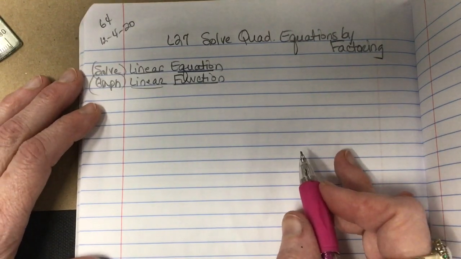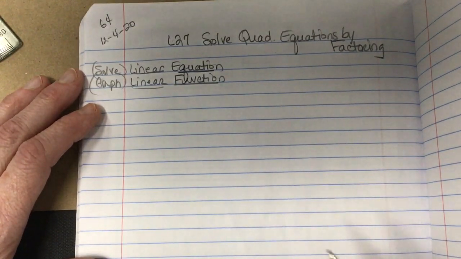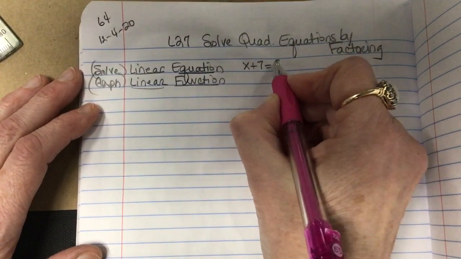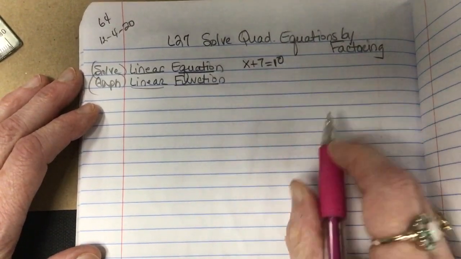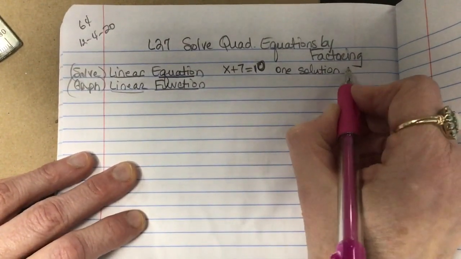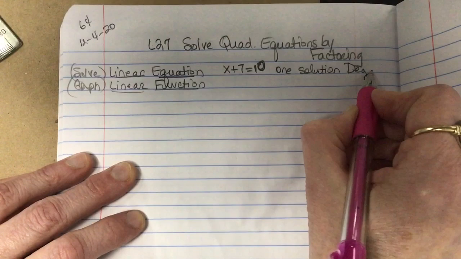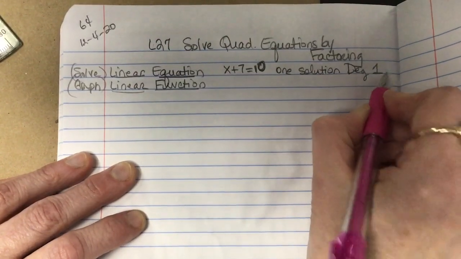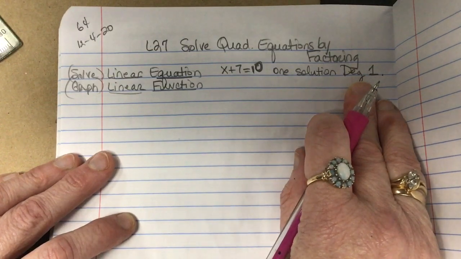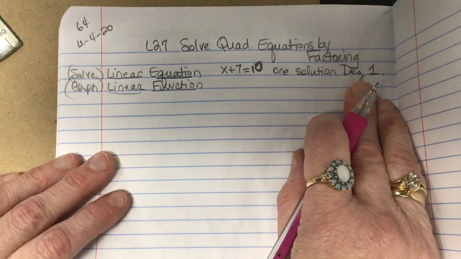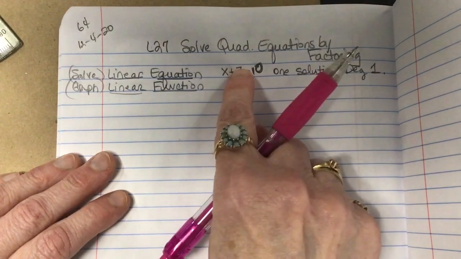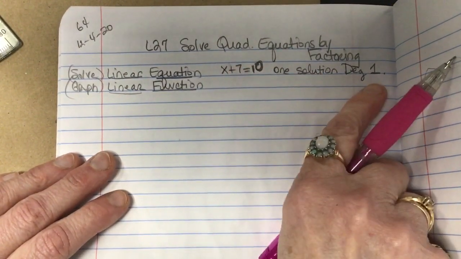Now, a linear equation is just an equation that has one answer. You want just a baby one? X plus 7 equals 10. It has one answer, one solution, and it has degree 1. I'm going to write that. Now, you may not know what that's talking about, but it's going to be important to us in just a minute. It's the exponent of the x. That x is x to the 1, understood. That's what that degree is.